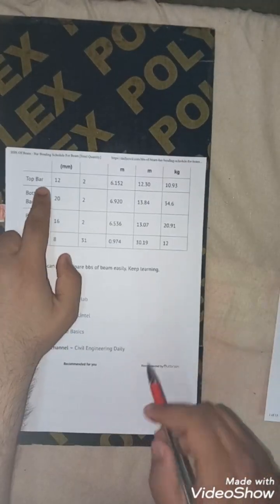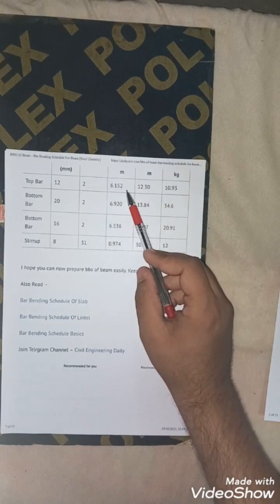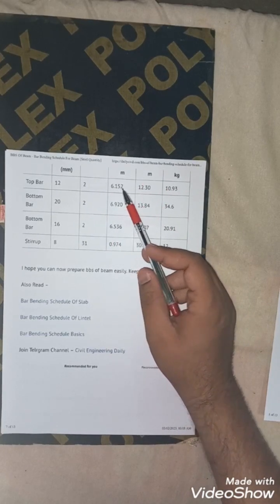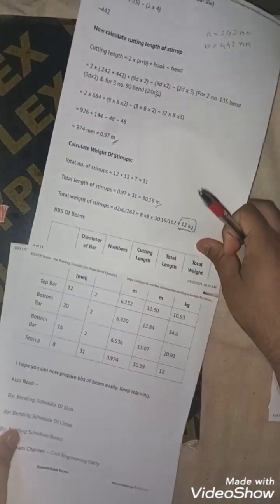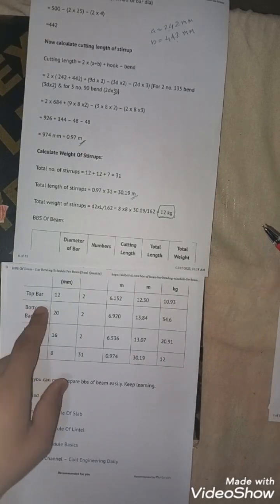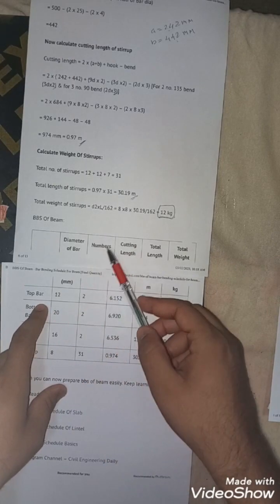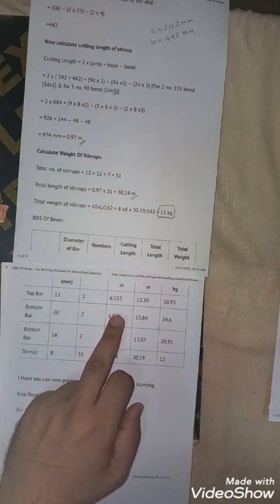For the top bar we are using 12 millimeter dia, the number of bars is 2, and the cutting length is 6.152.